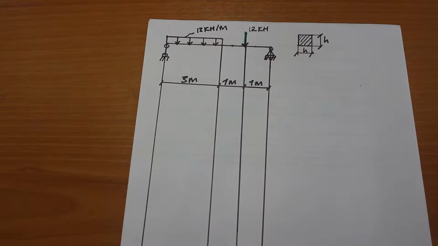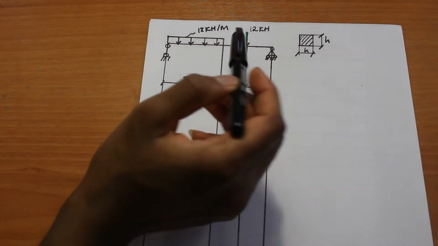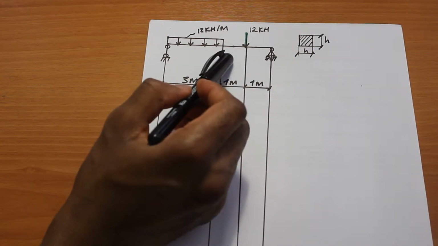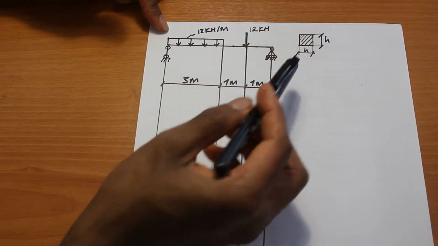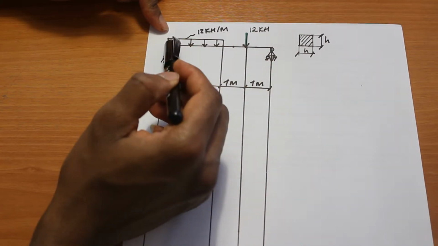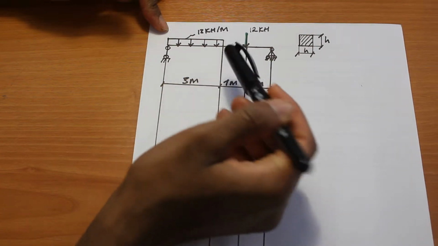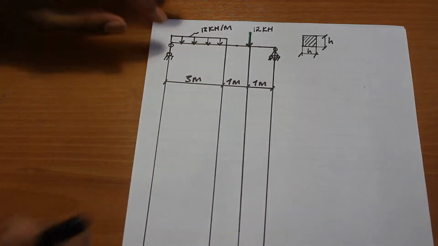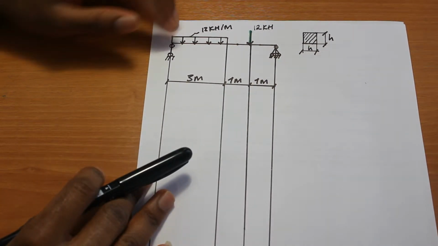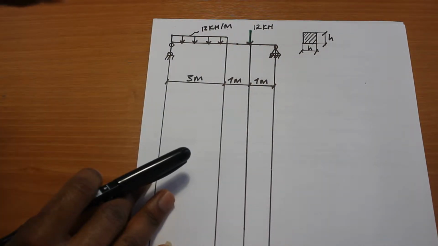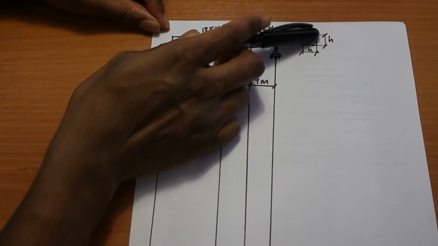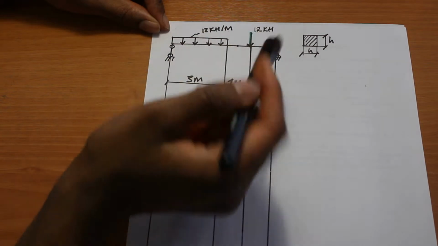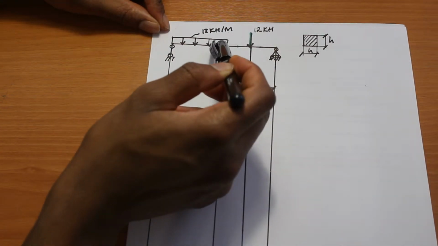The main question today is asking us to find the dimensions of the cross section of this beam. When we talk of cross section, what we mean is that if we take this beam and cut it at a certain point and look at the surface that is perpendicular to the axis of this beam, we are going to see a certain shape. In this case, the shape that we've been given is a square.